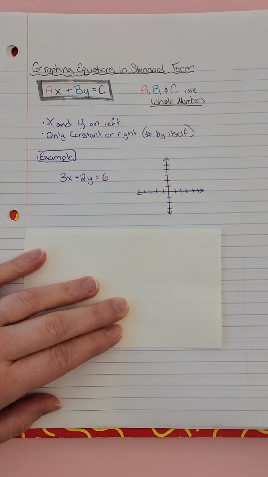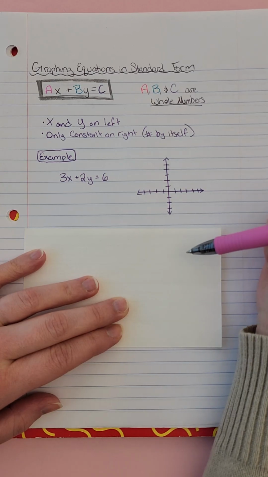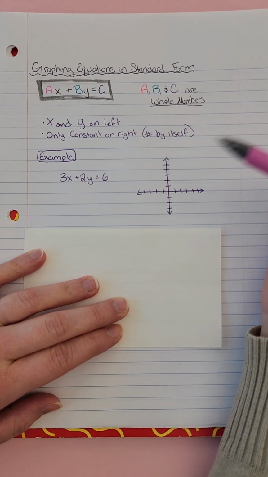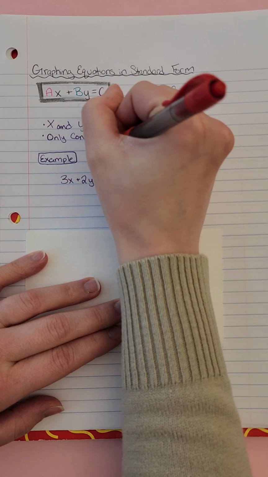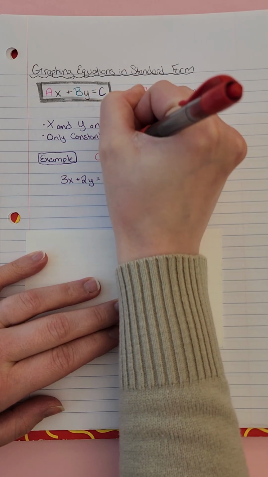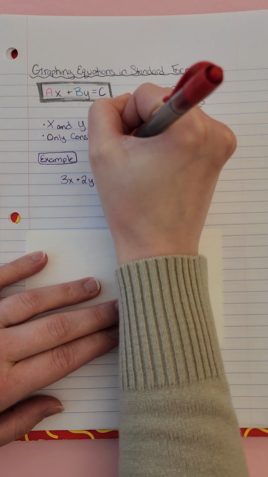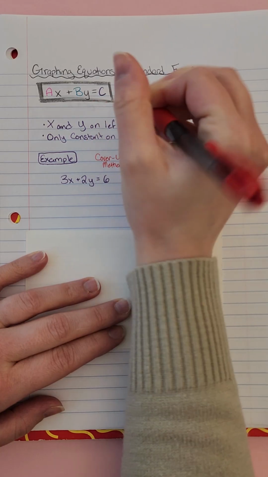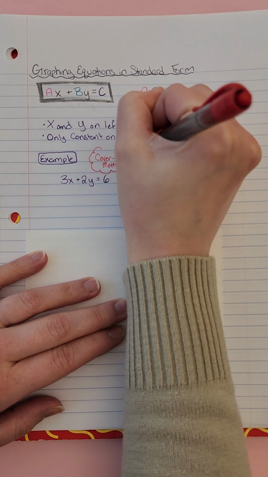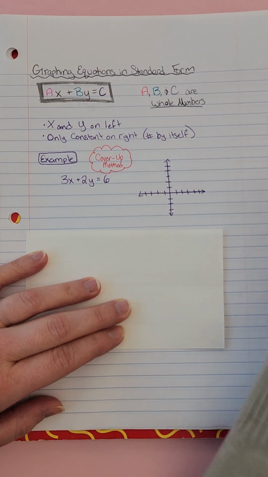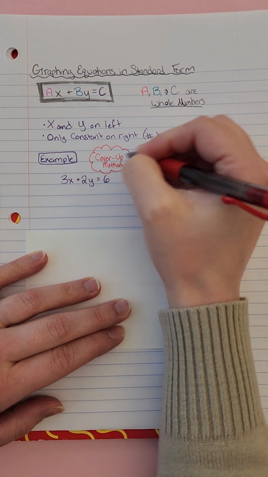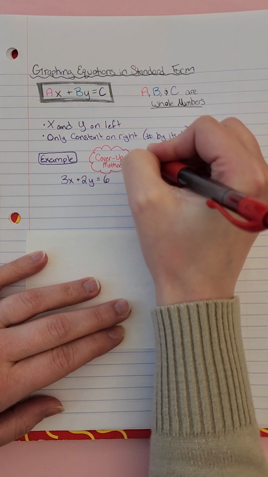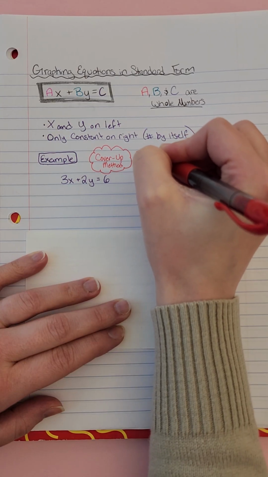Now how we're going to graph this, probably the easiest way to graph standard form, if you are able to do it, is through the cover-up method. This is going to be the easiest way if you are able to do it. Are we always able to do it? No, but we're going to try. With the cover-up method, we are looking for the intercepts.